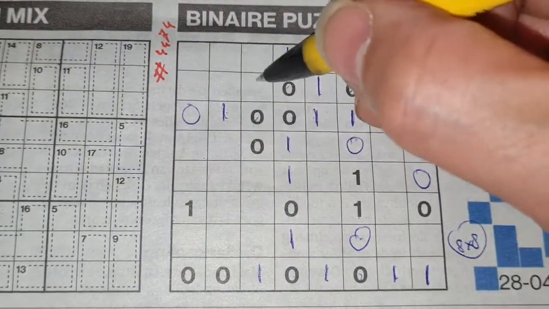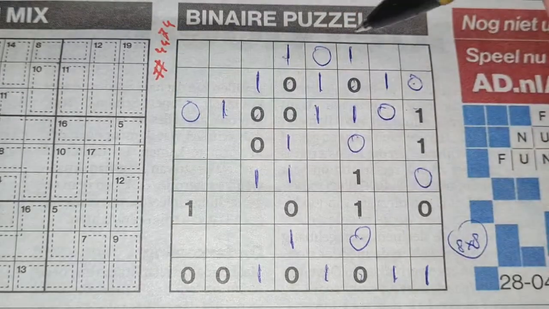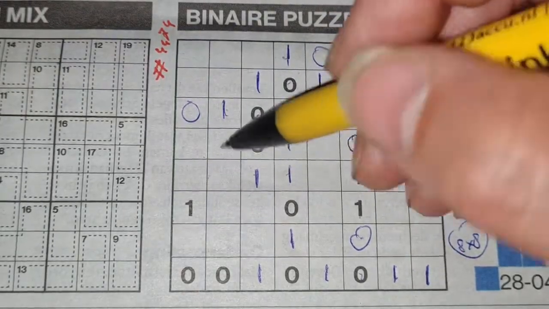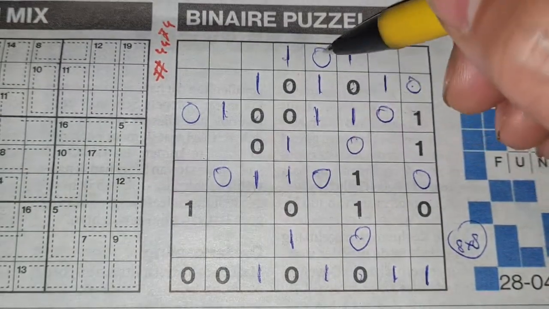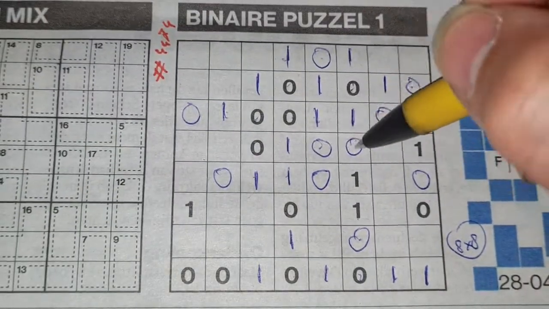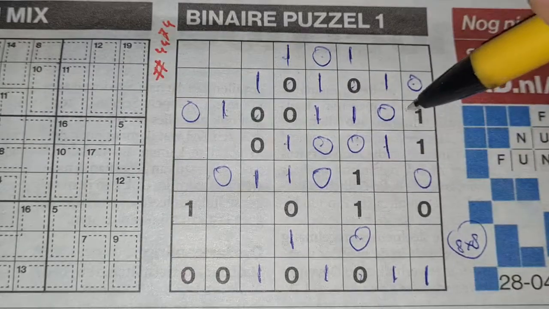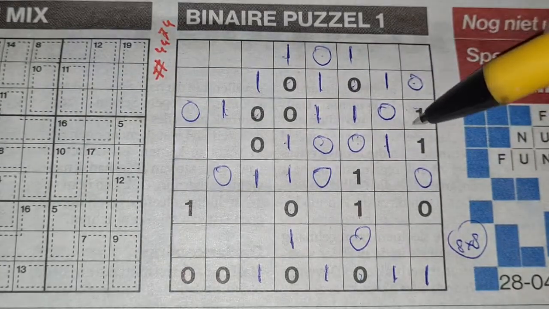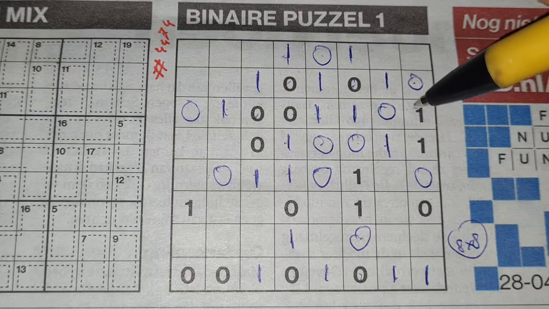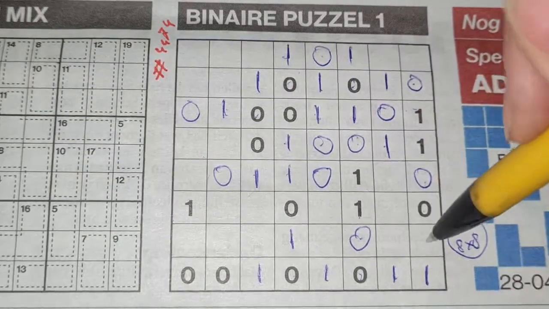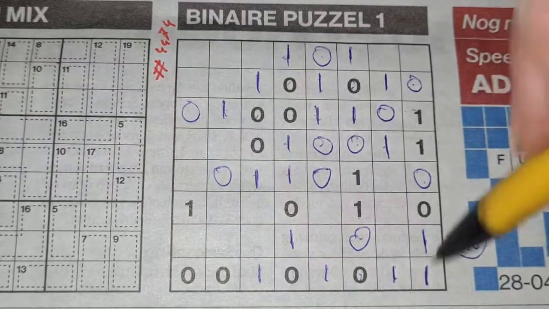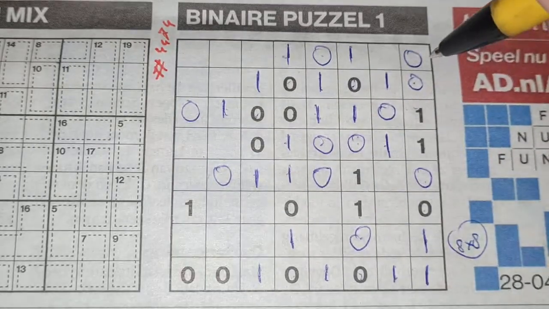Then double 0, here 1, there 1. Double one, here no, there no. Double one, here no, there no. Double 0, here 1, there 1. Double 0, here 1, there 1. 4 ones we have here, so the rest are 0s.